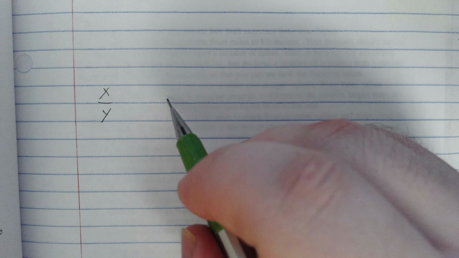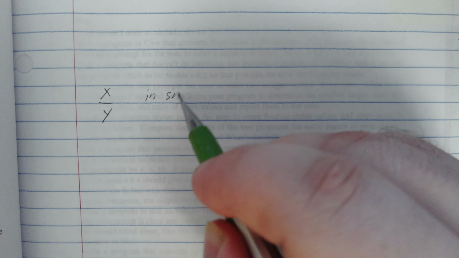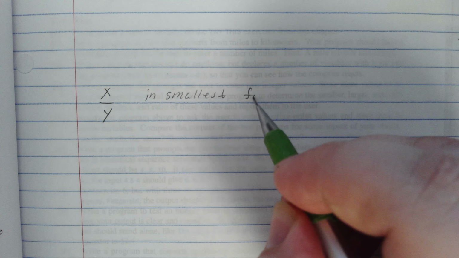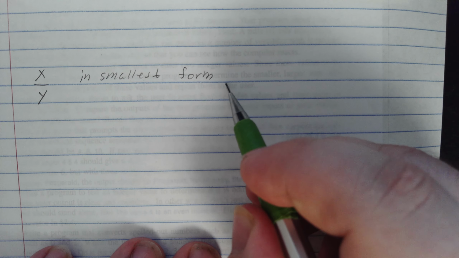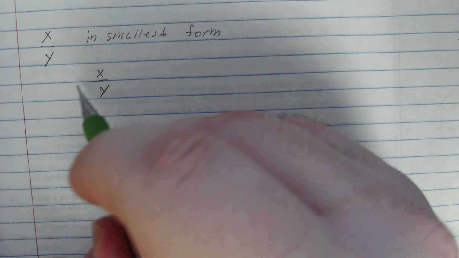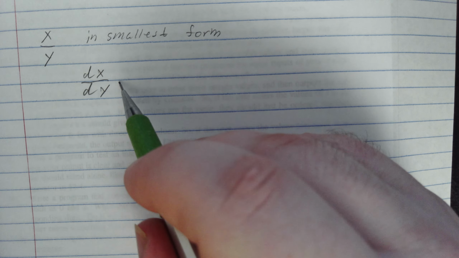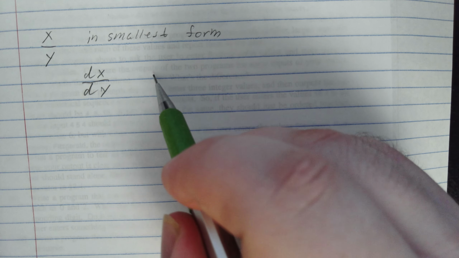We want to show this ratio in smallest form. In which case we can say the ratio x over y has some common denominator, d. We want to get d to 1.